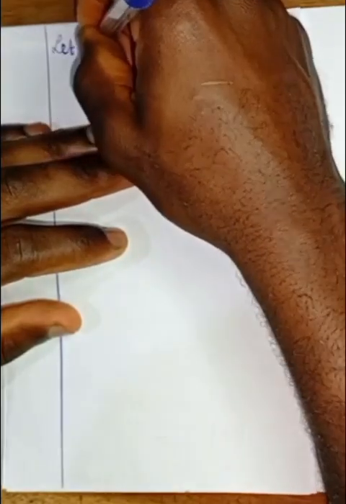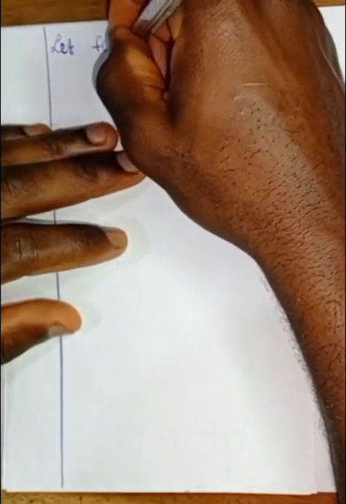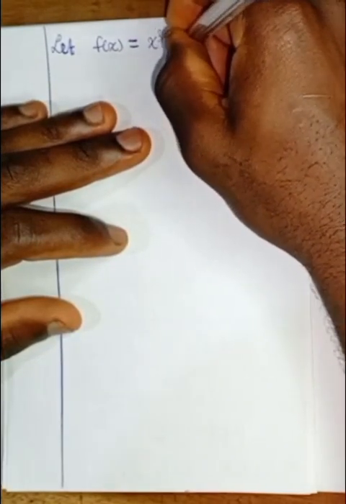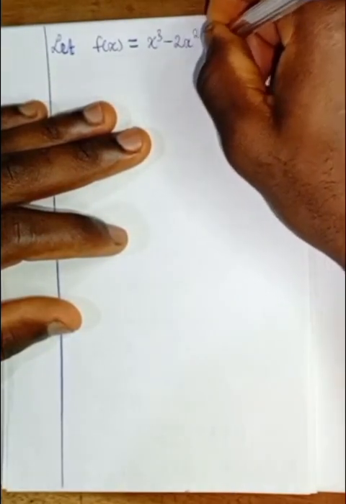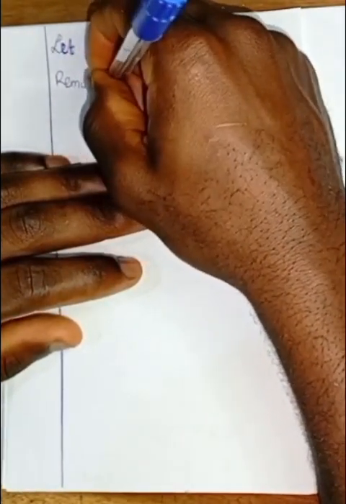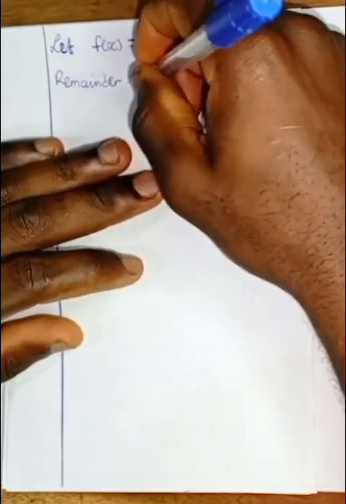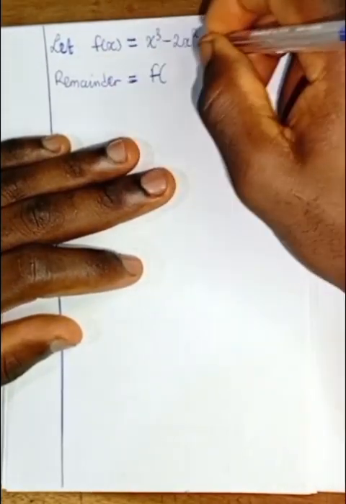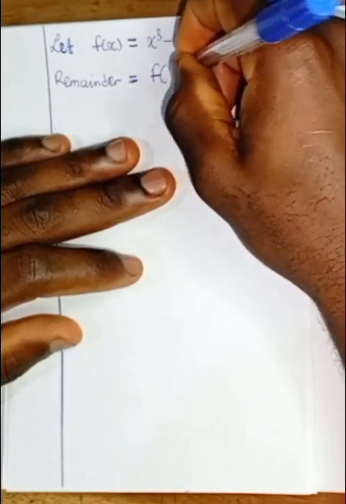We can let f of x be equal to the polynomial x cubed minus 2x squared minus x plus 2. We know the remainder is simply equal to f of negative 1, replacing x with negative 1.